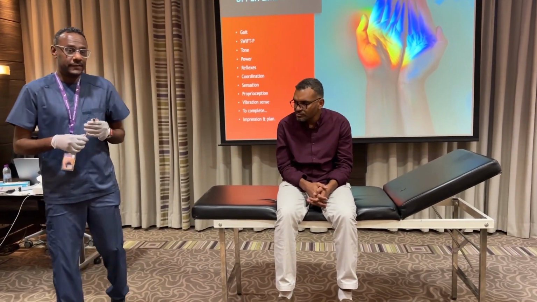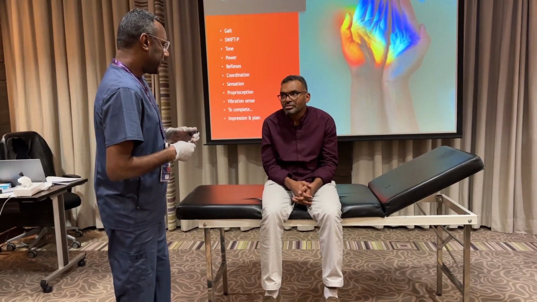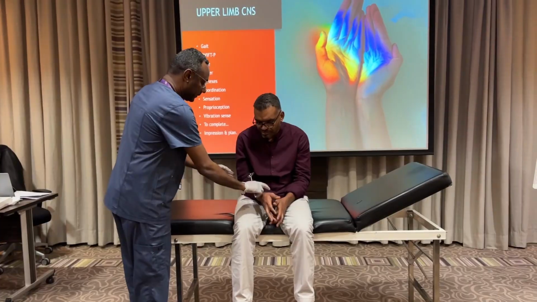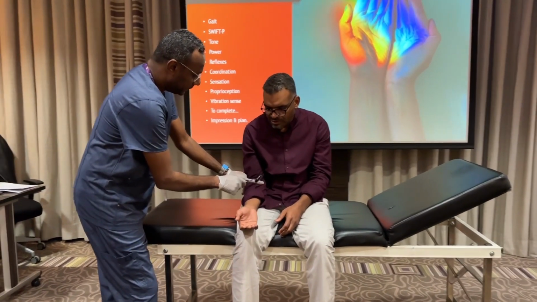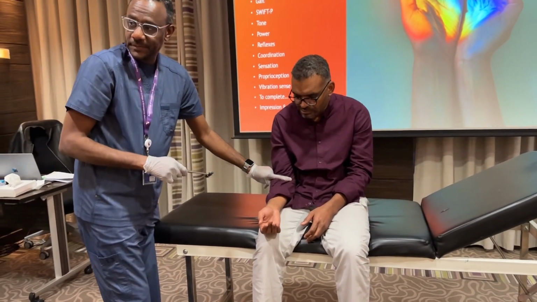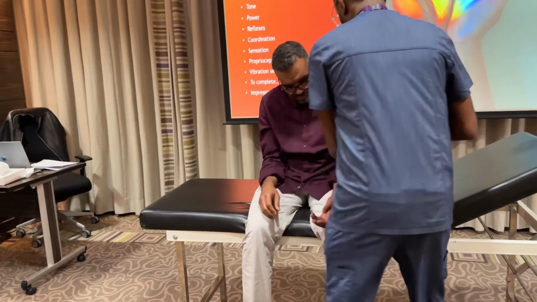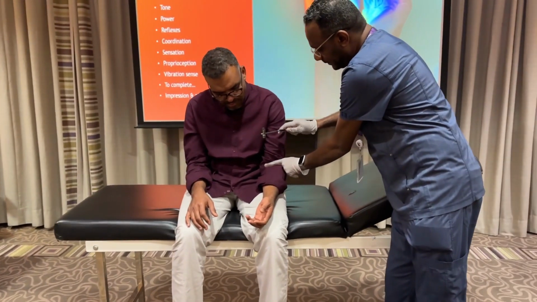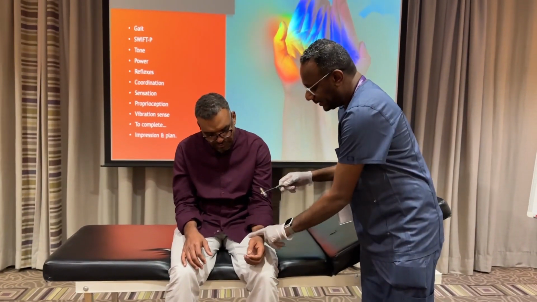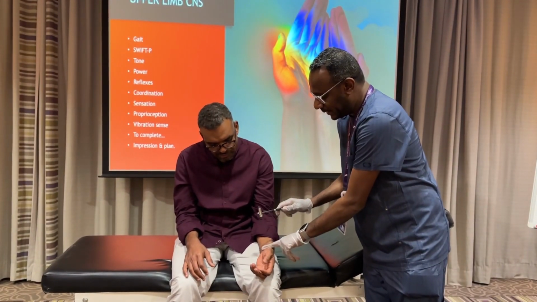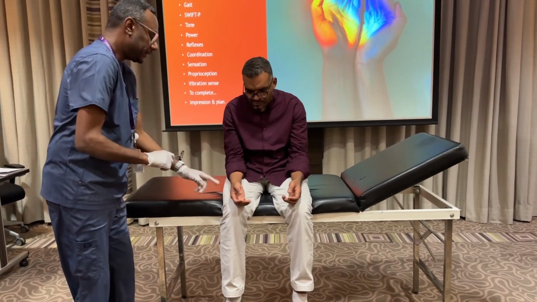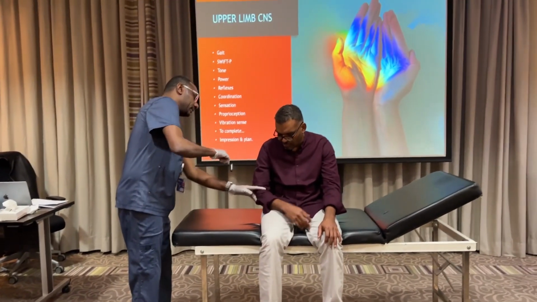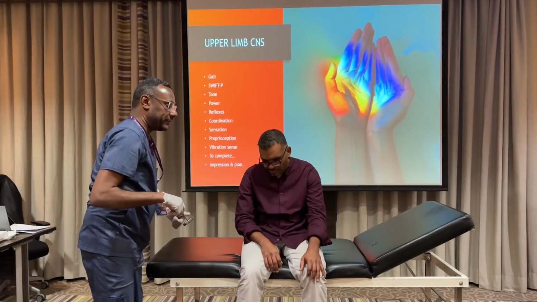So we have 3 reflexes in the upper limb. Okay? So we have the biceps. Can you put your arm like this and relax? I'm gonna tap on here. I'm not gonna hurt you, okay? So this is biceps, C5, C6. And then brachioradialis, C5, C6. And then triceps, C6, C7.